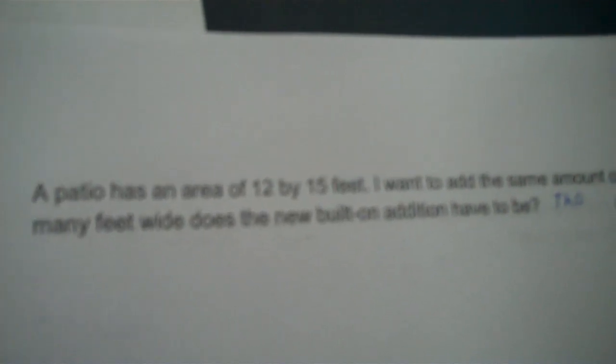Patio has an area of 12 by 15 feet. I want to add the same amount of area to all sides. How many feet wide does a new built-on addition need to be? The new area is 238 square feet. Now, you're going to make a thing and put 12 and 15. Doesn't matter the order, just do it the way I do it in the video, and you're building a border around it. Now you split it right down here.